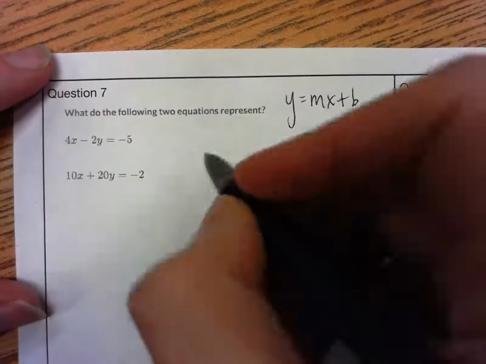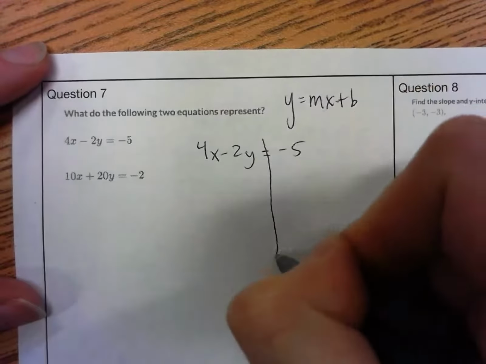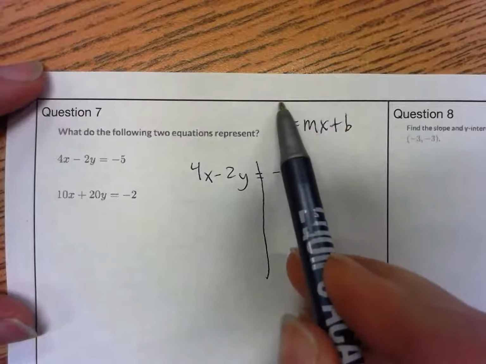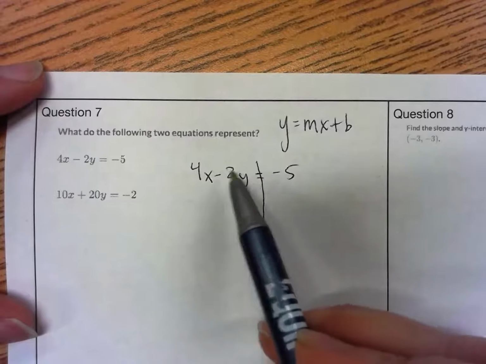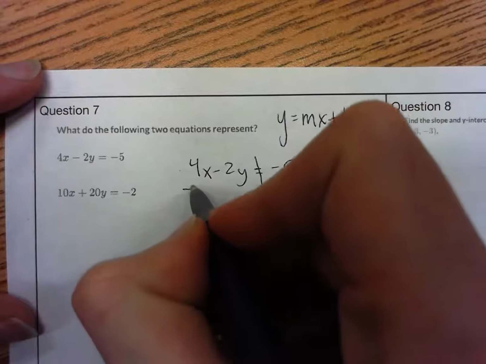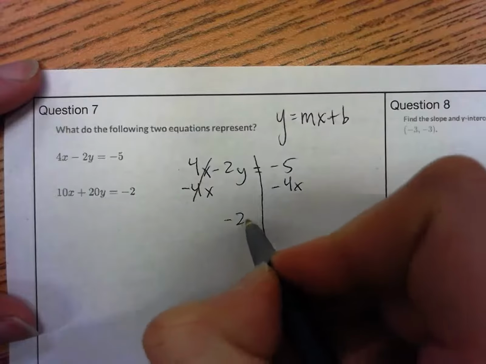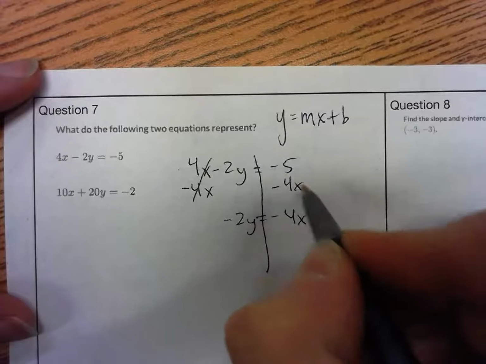So we'll start with this one. I'm going to do 4x minus 2y equals negative 5. And we need to get it into this format, which means the y needs to be by itself. So right now, this is on the same side as the y, so I need to undo that. It's positive 4, so I'm going to do minus 4 on both sides, minus 4x. And we're left with negative 2y equals negative 4x minus 5.